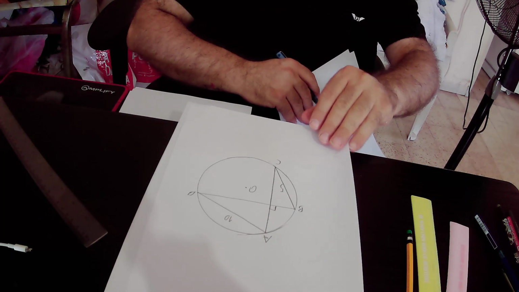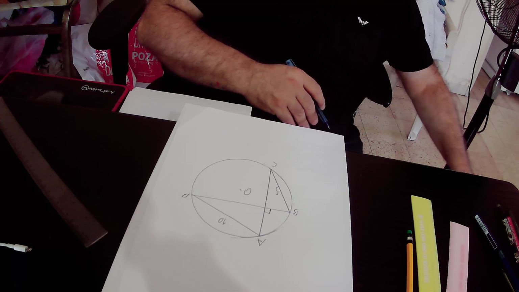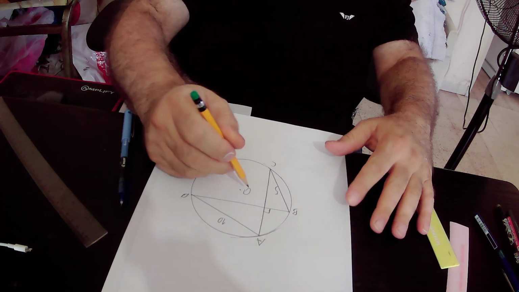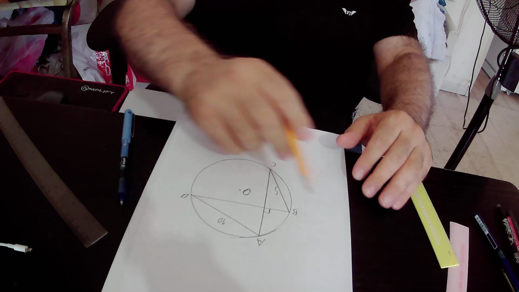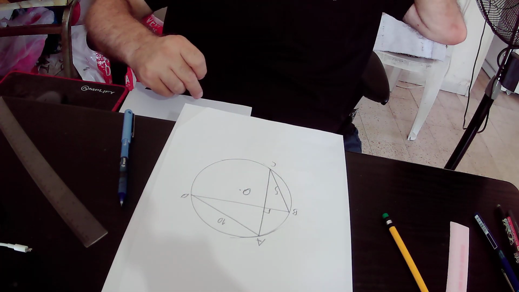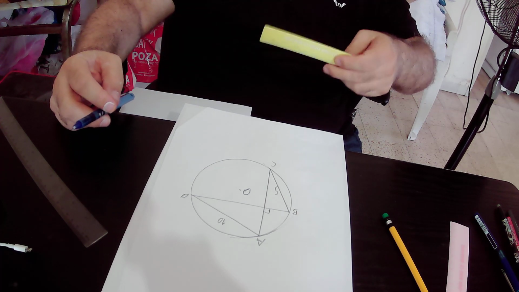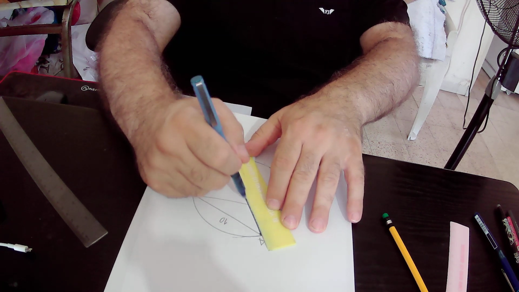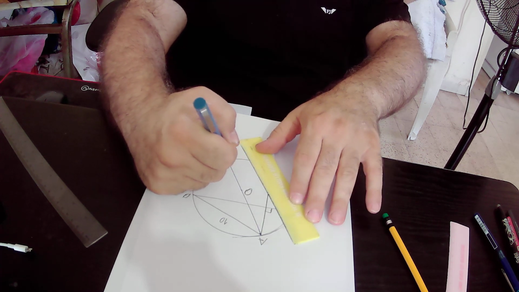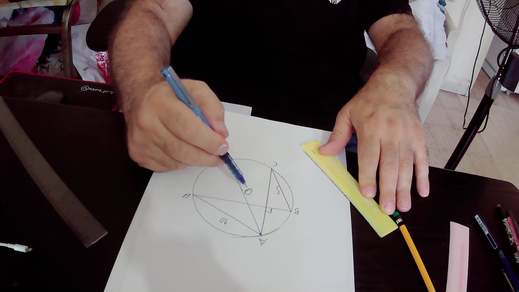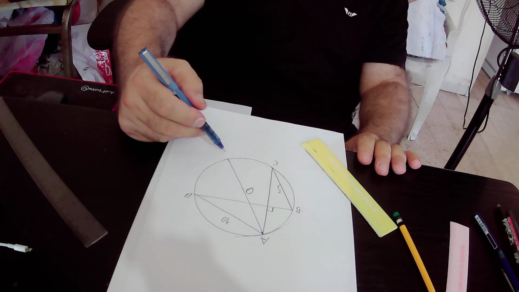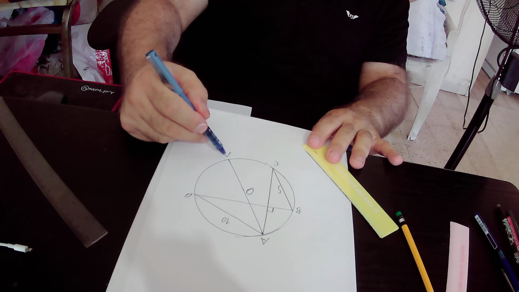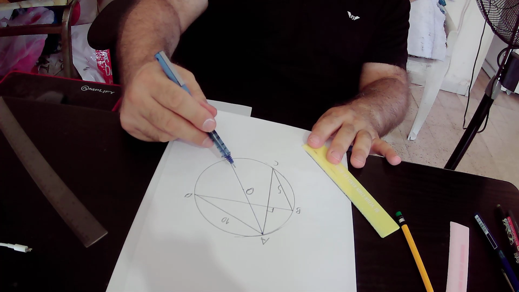In the next step, we will draw a chord through points A and O, so I draw a chord through points A and O, and we will call the touching point between the circle and the chord point M. Again, point M is the touching point between the chord and the circle.